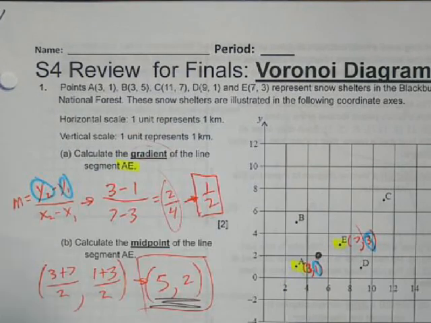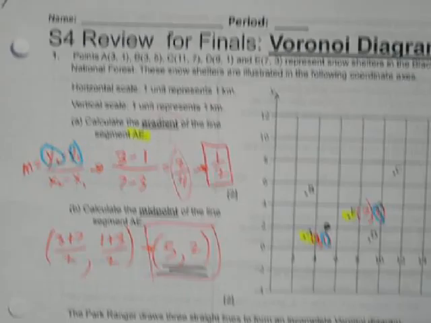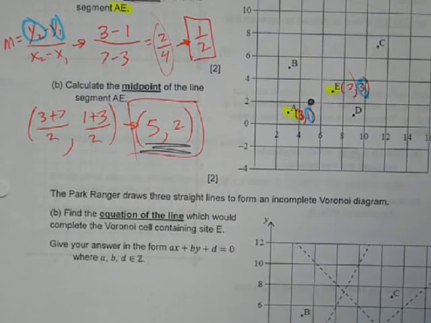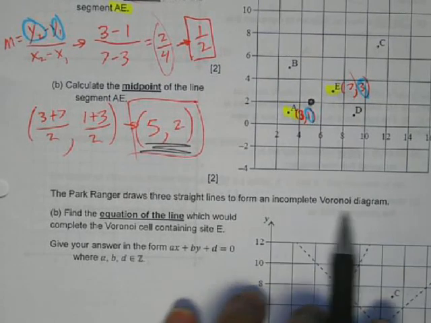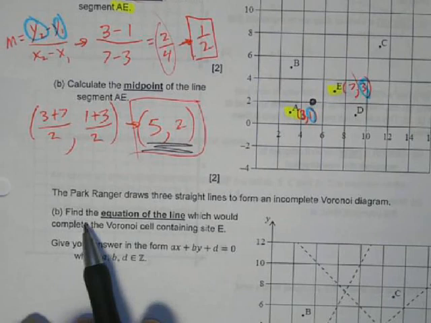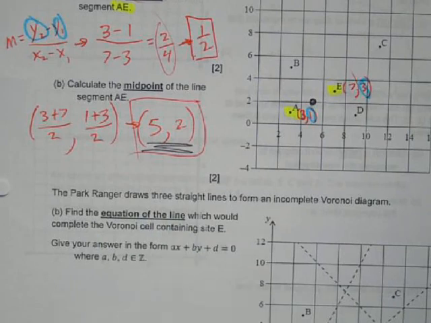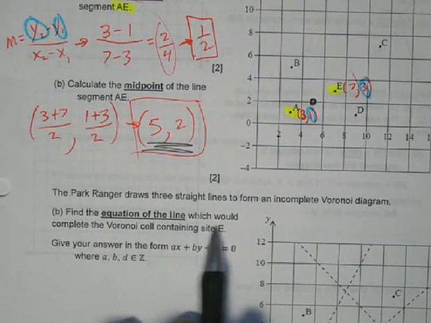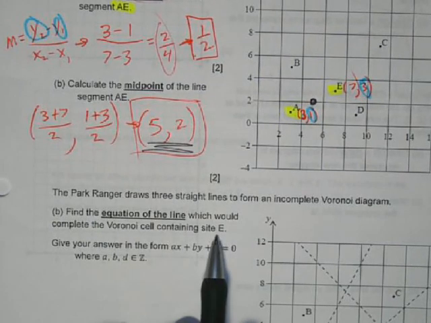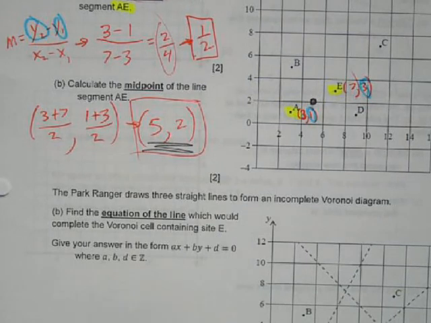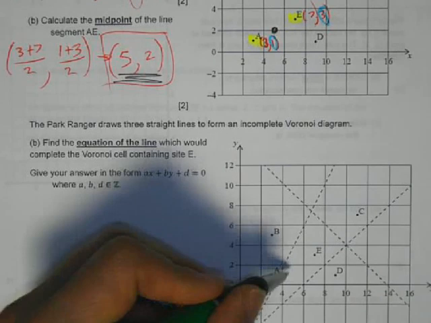Okay. All right, next part. The park ranger wants to draw some lines for the Voronoi diagram, and there's one part that's incomplete. Find the equation of the line which completes the Voronoi diagram containing part E. So the line that's missing when you look at this diagram is between A and E. You can see that there's a line that's missing.